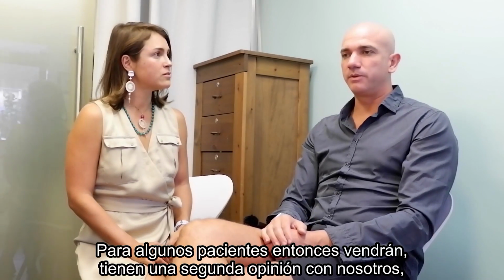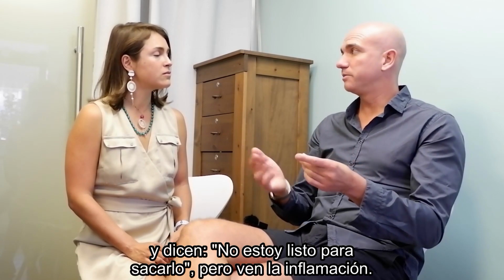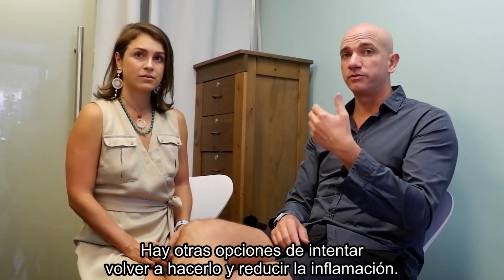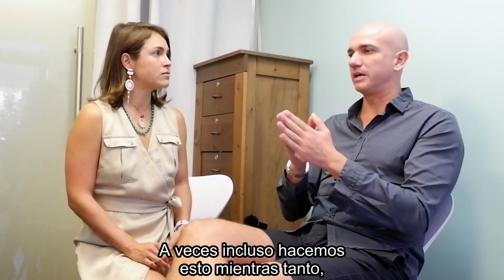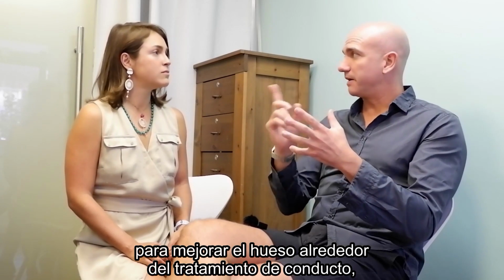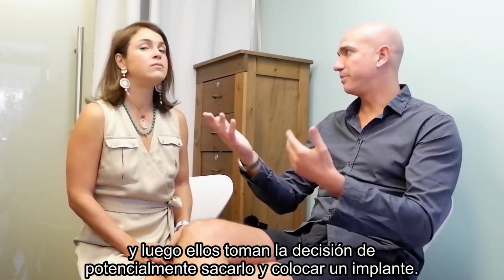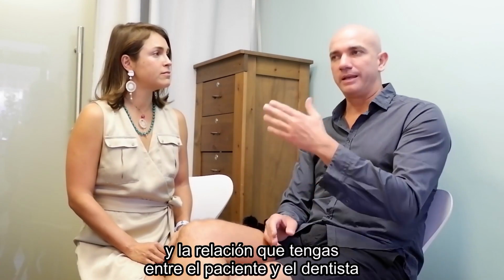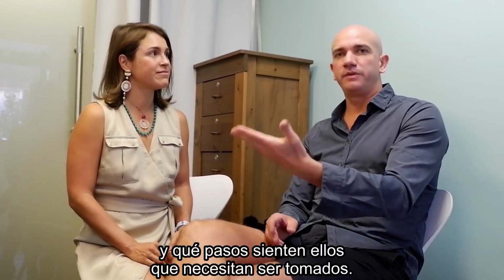For some patients, they come in for a second opinion with us, and they say, I'm not ready to take it out, but they see the inflammation on the root canal. There are other choices to try to redo it and to reduce this inflammation. Sometimes we even do this for the time being to improve the bone around the root canal, and then later they make the choice of potentially taking it out and placing an implant. I think again that depends on which dentist you talk to, how the relationship is between the patient and the dentist, and what steps they feel need to be taken.